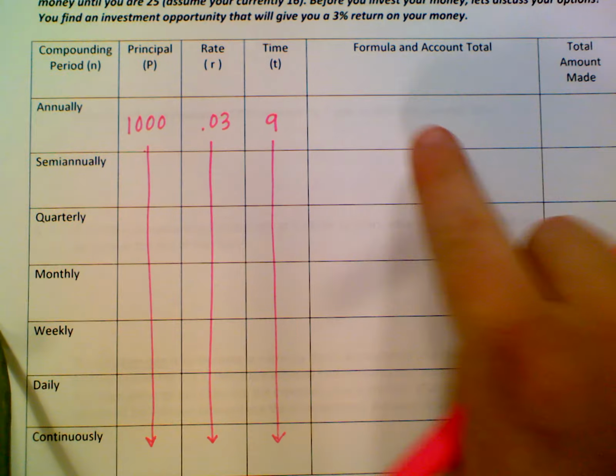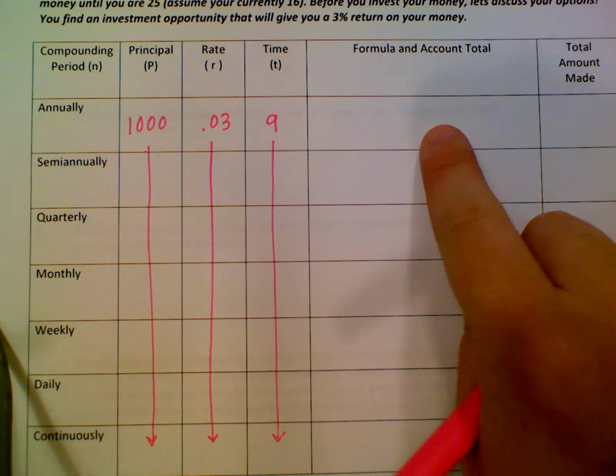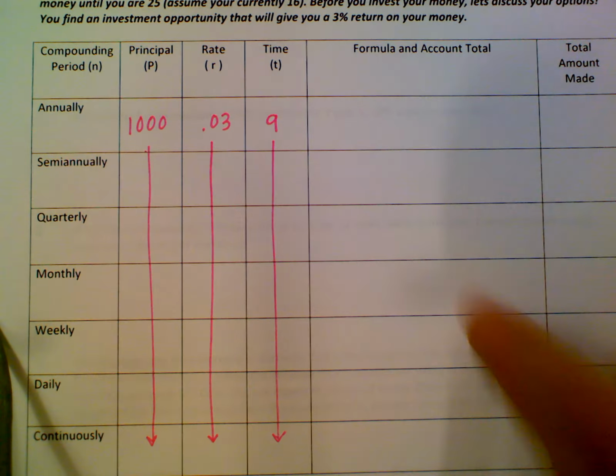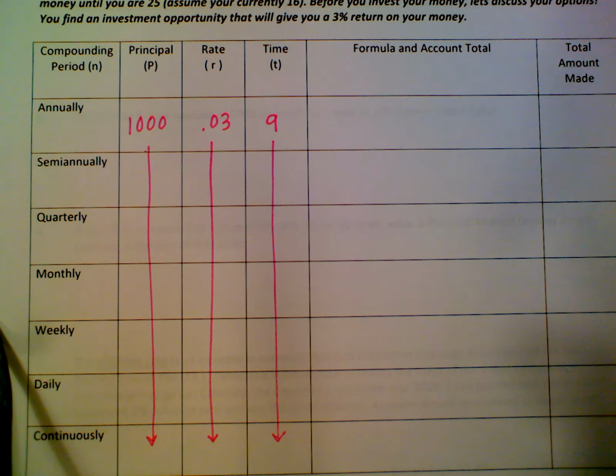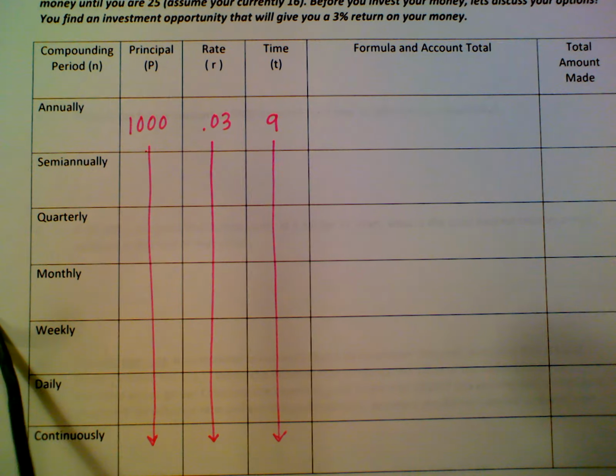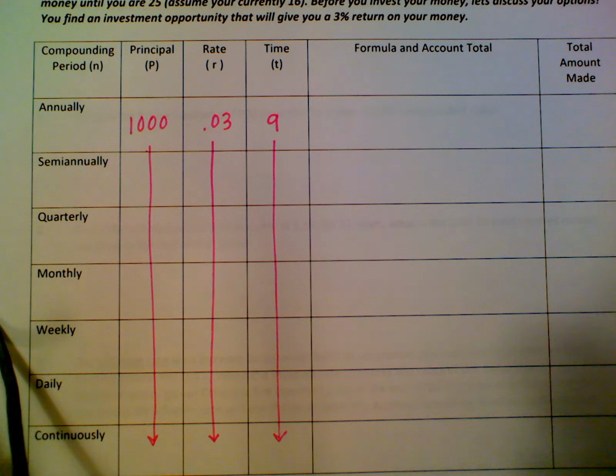And so what we're going to do is write out the formula, with small differences. We're going to calculate them and figure out how much money we have made off that account. So let's start with annually. Annually is once per year.